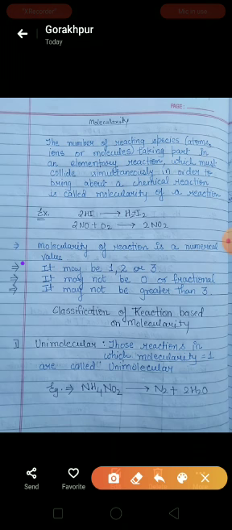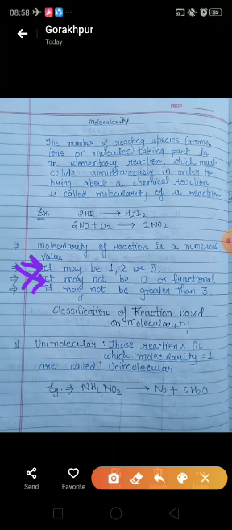Now let's talk about the second point, that is it may be 1, 2 or 3. That is, molecularity of a reaction can be 1, 2 or 3. And let's talk about the third point, that is it may not be 0 or fractional, as order of reaction may be 0 and it may be fractional, but molecularity cannot be 0 or fractional.